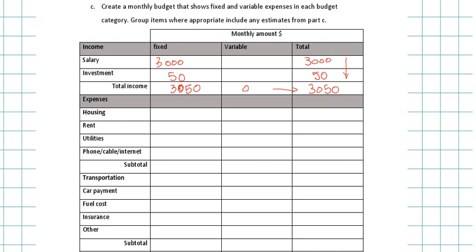Then we're gonna go to the expenses. So for housing, what was her rent? $850. So that's a fixed, right? Nothing else she pays for the rent.